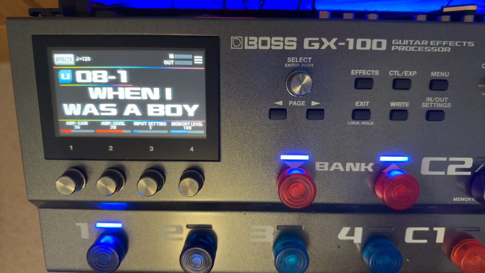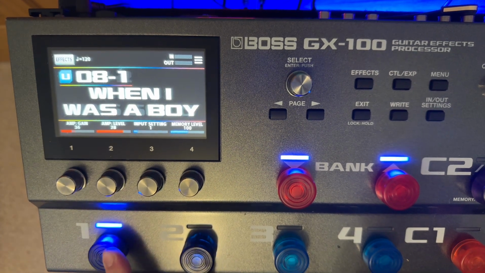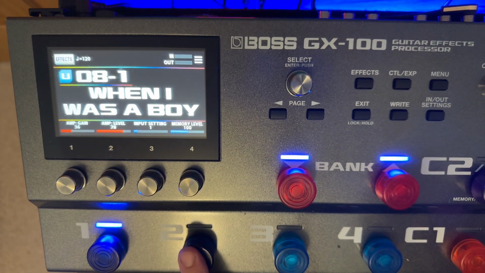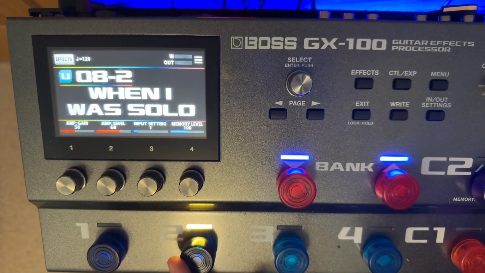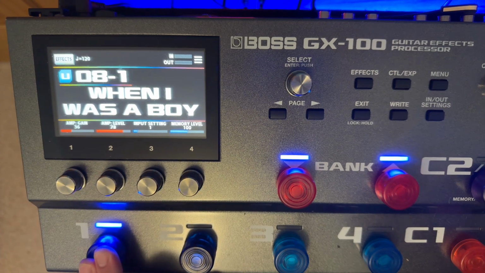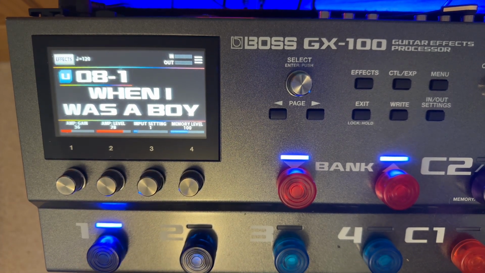For the video today, we're going to be working with this song, When I Was a Boy. The reason I chose this one was that it uses two different patches. So I've got 8-1 and 8-2. Normally, if I was playing this live, I would use the buttons to change some parameters. So this is my verse tone, and I can flick on a rotary control using this.